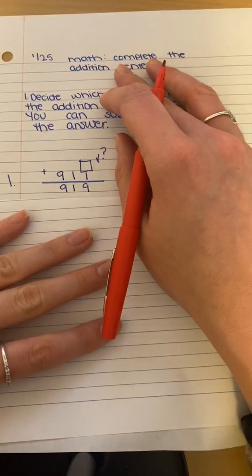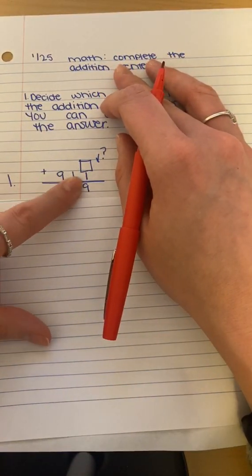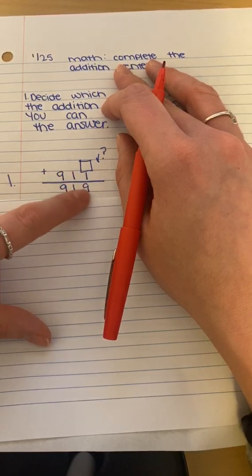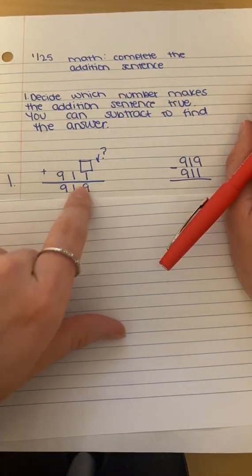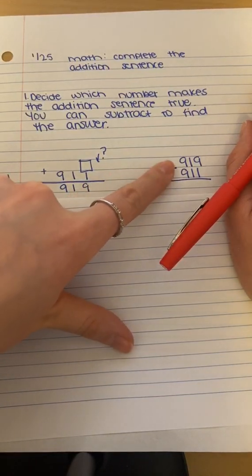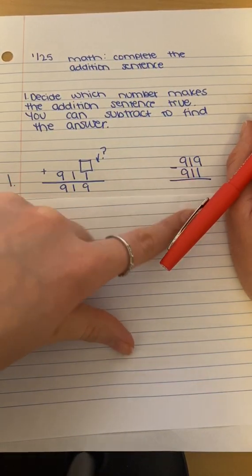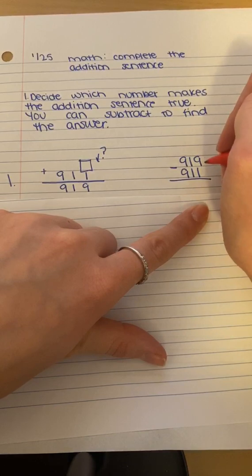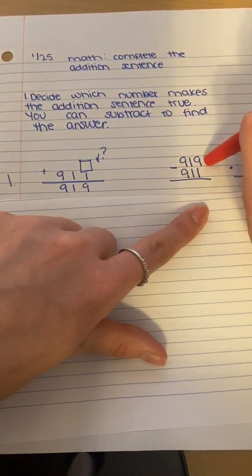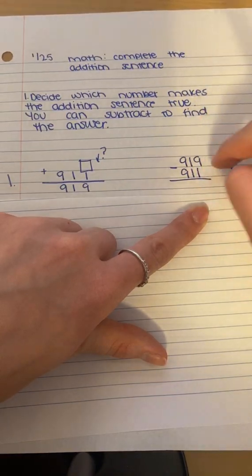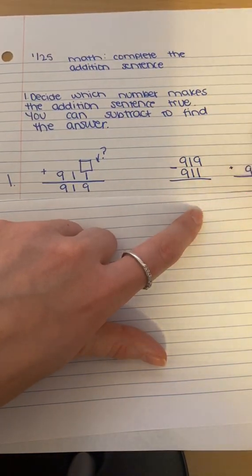So I want to figure out what can I add to 911 to get to 919? Well, when we're talking about subtraction, I can take the total 919 and subtract what we know. So 919 minus 911, and notice my bigger number is always on top. The bigger number has to be on top for the subtraction.